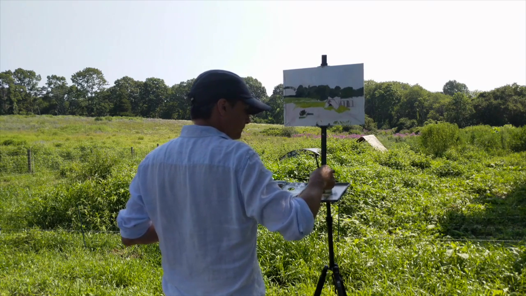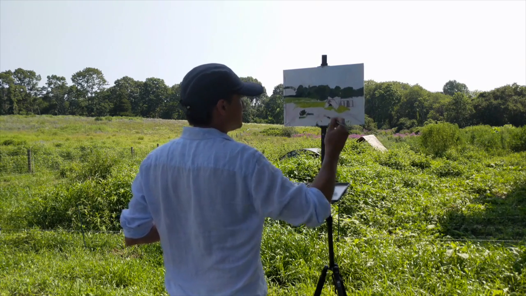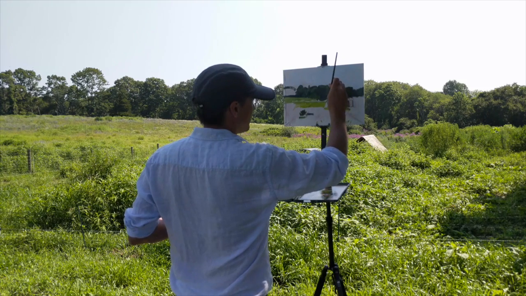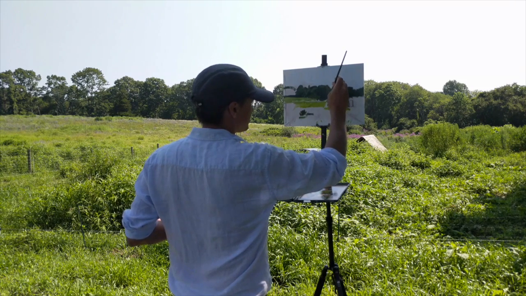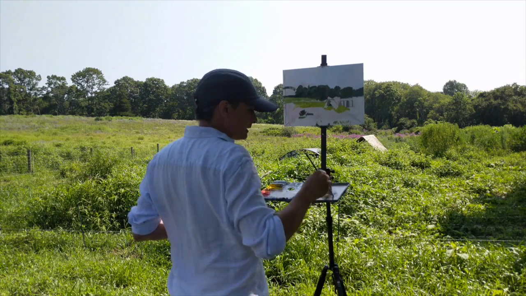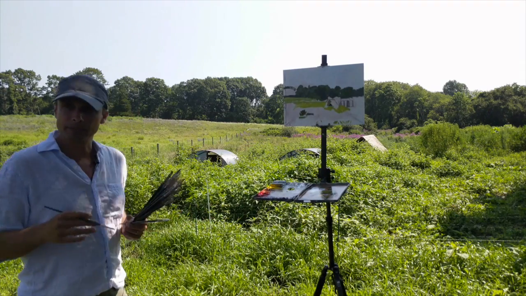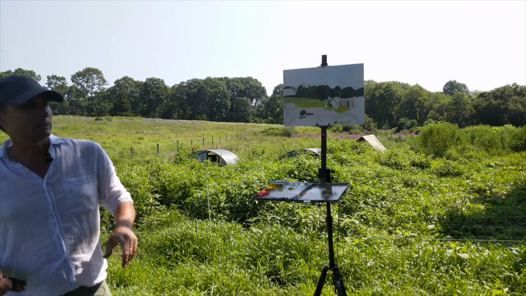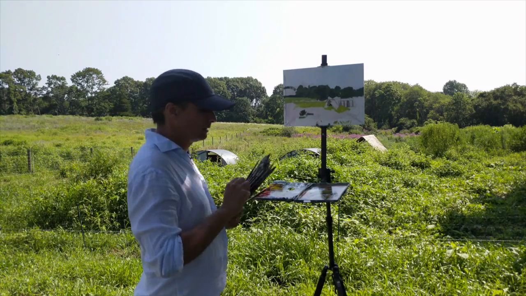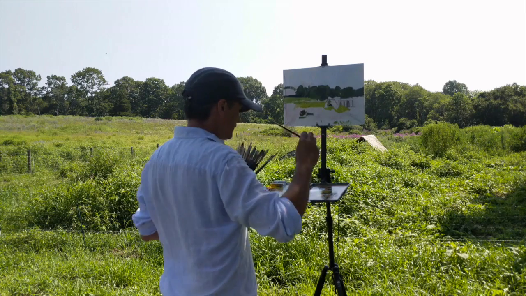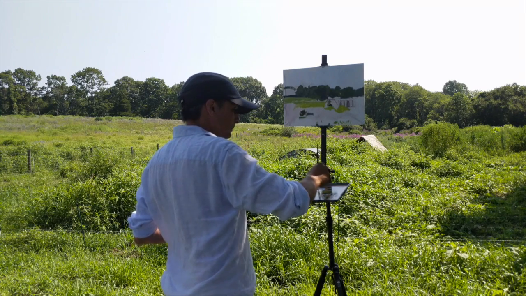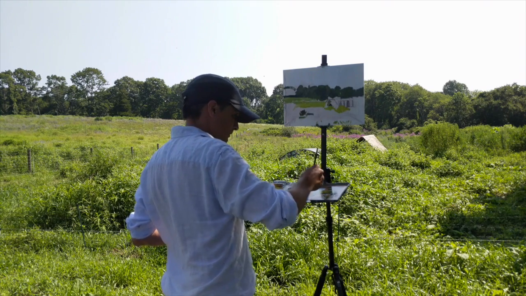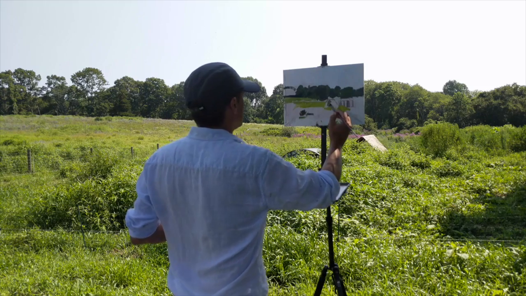And again, I'm going to do a whole bunch of different greens in this sort of middle ground area. And I'm not taking any medium or turps. This is another thing about doing drawing in your painting. I'll never draw a shape perfectly with a brush on the first go.